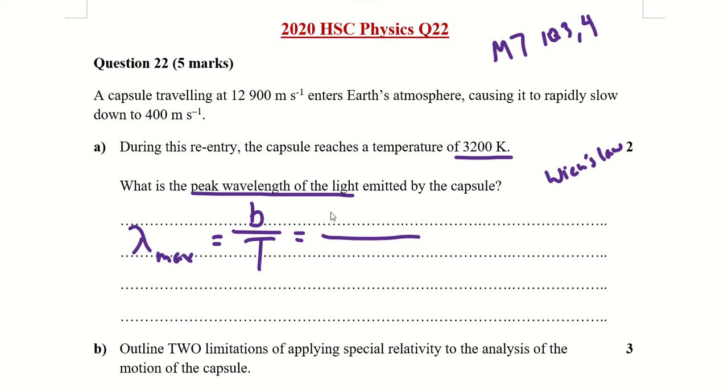So that is 2.898 times 10 to the power of minus 3 divided by our temperature of 3,200. So plug that into your calculator and see what value you get there.